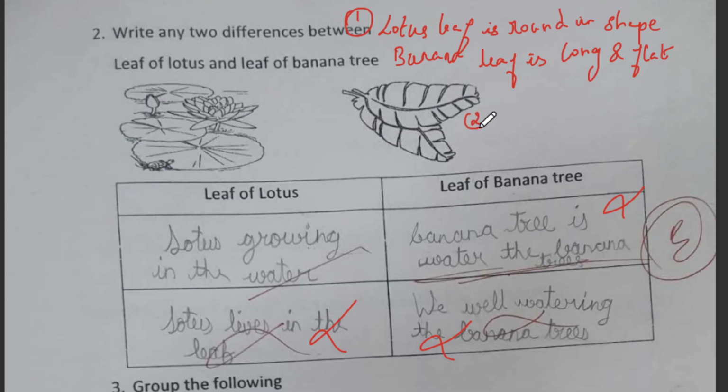Second one: lotus leaf grows in water. And this one grows on land.